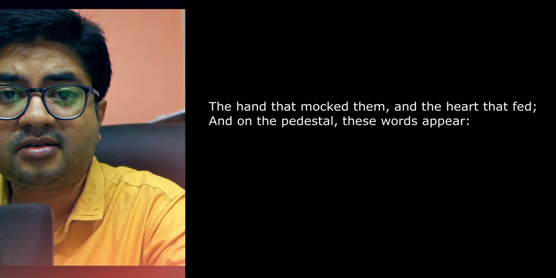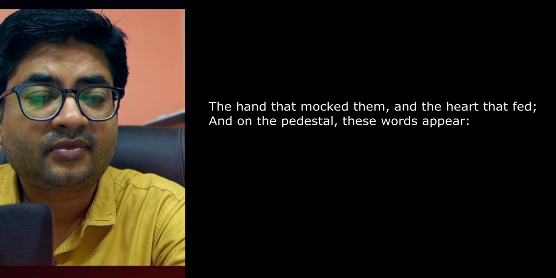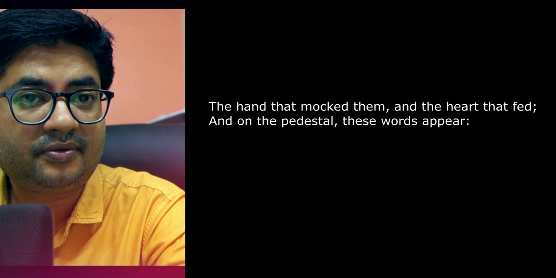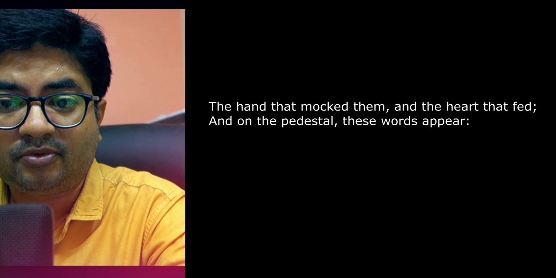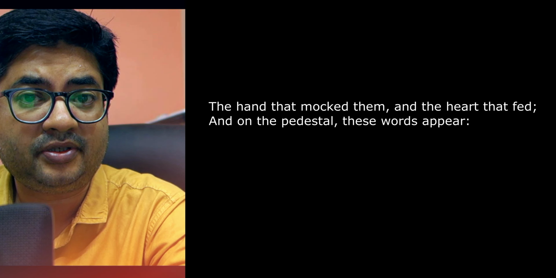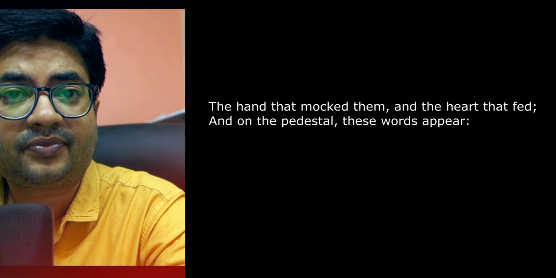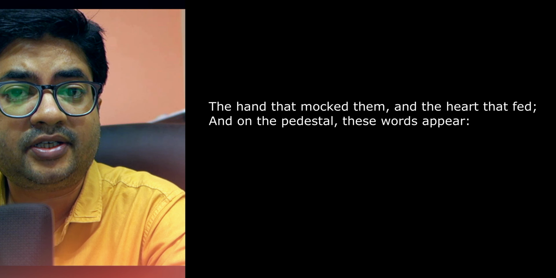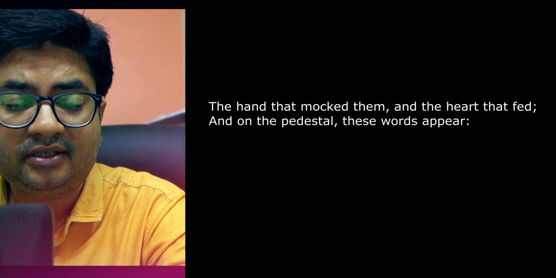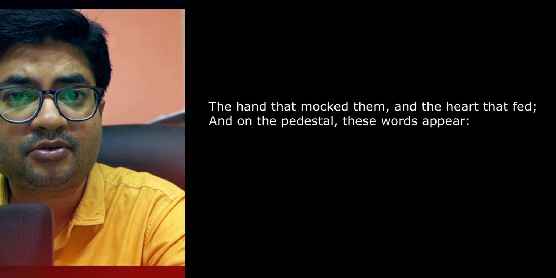The hand that mocked them. Mark the word mocked. Mocked here means mimicked or imitated or copied. Shelley used the word mocked in its old sense. Mocked means mimicked, I repeat, or copied or imitated. The sculptor mimicked the facial expressions of Ozymandias and beautifully transferred those expressions in the aesthetic form of the statue.